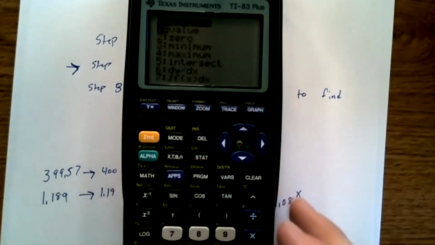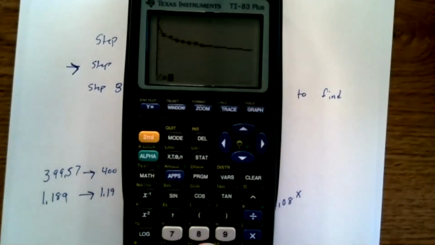So calculate the value. Test score after 2 weeks. So day 14. Right there. So the average test score according to my data is 53.8.